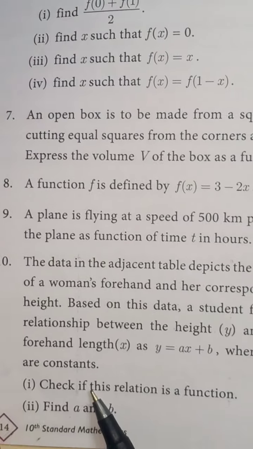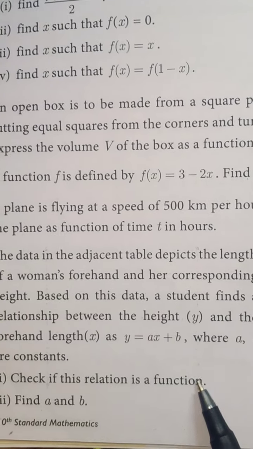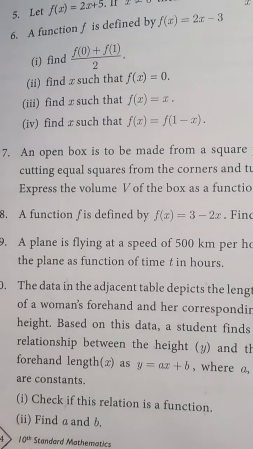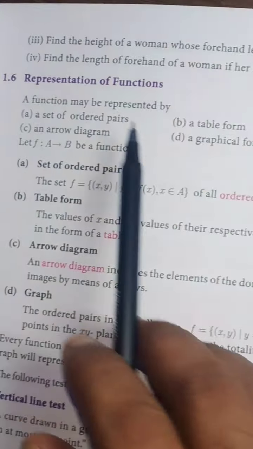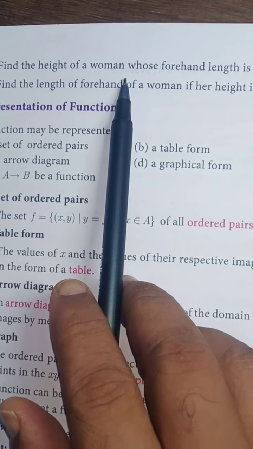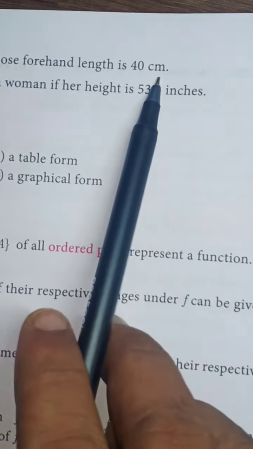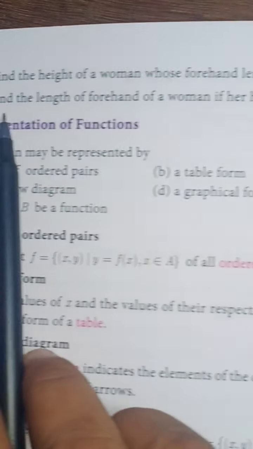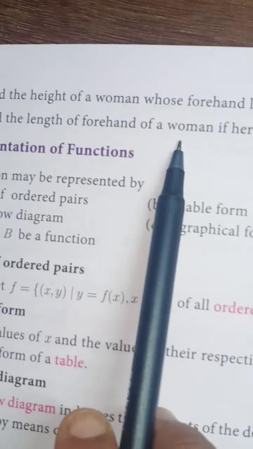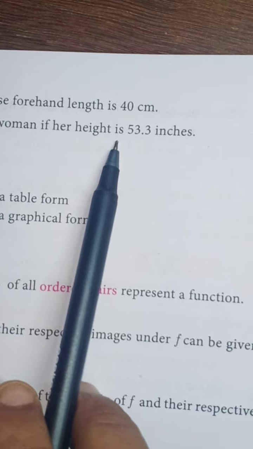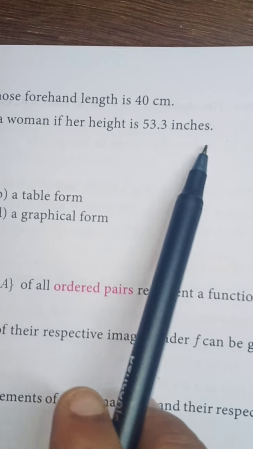First one, you have to check the relation is a function. Then second one, find the values of a and b. Third one, find the height of a woman whose forehand length is 40 centimeter. And the last one, find the length of forehand of a woman if her height is 53.3 inches.